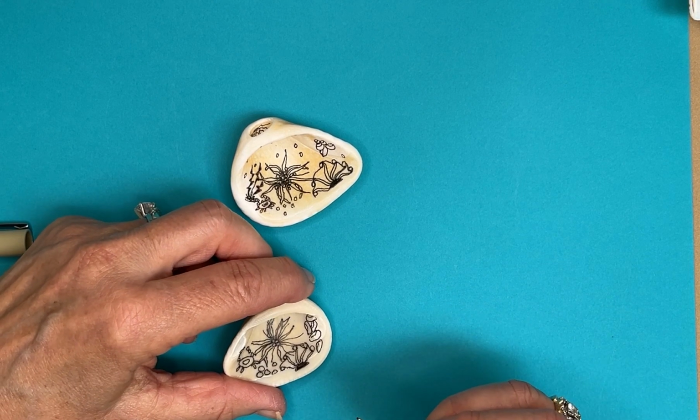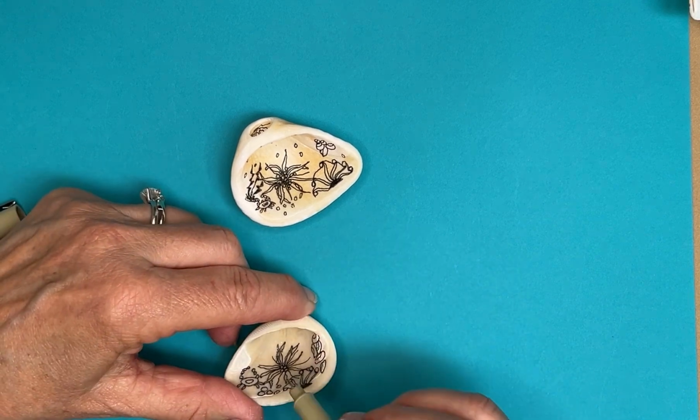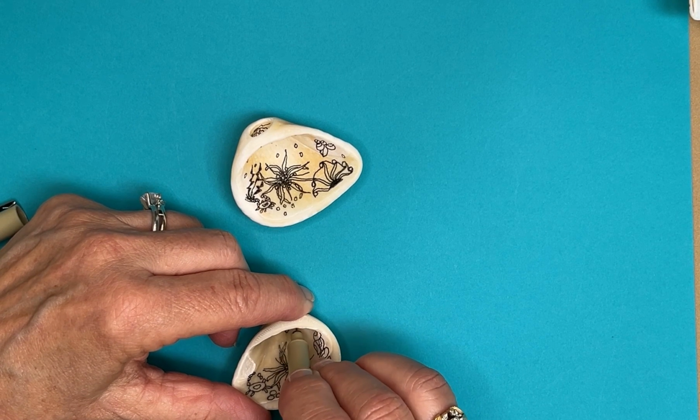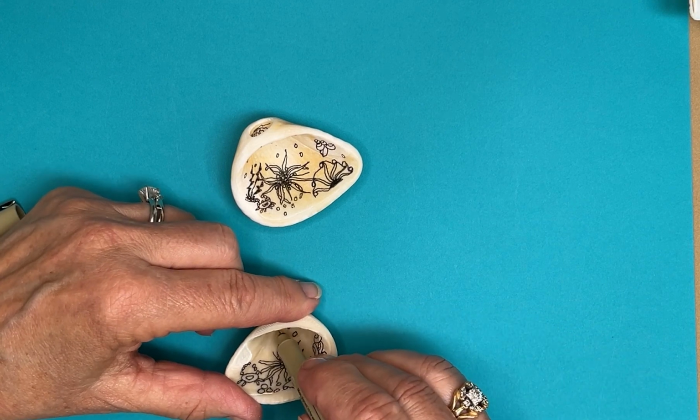How fun is that? Okay, and way up in the top, I'm going to just make some small bubbles that go all the way up to the top.